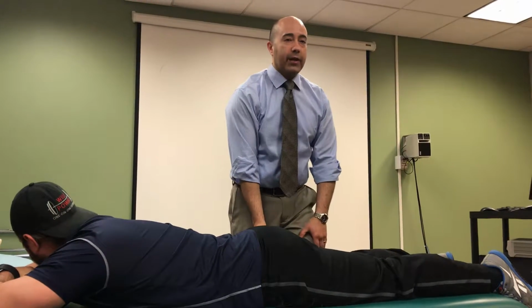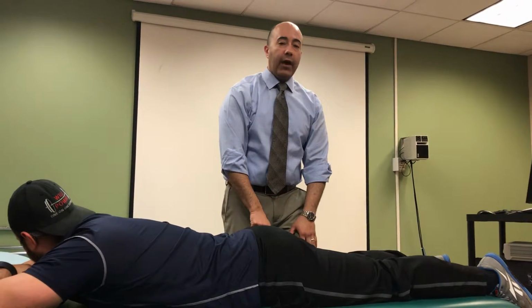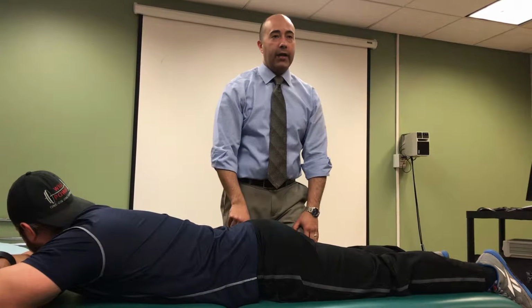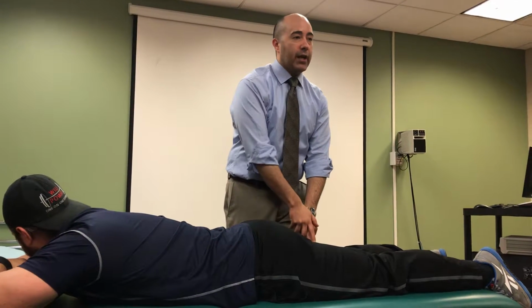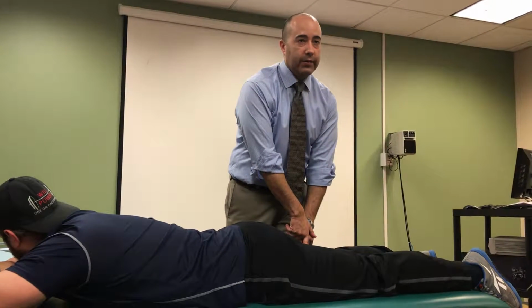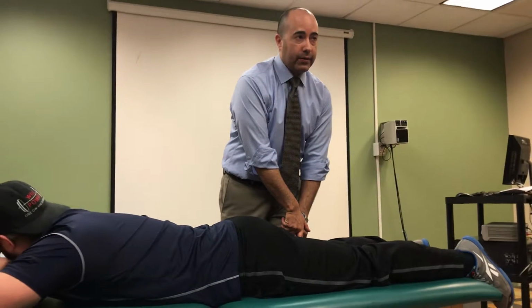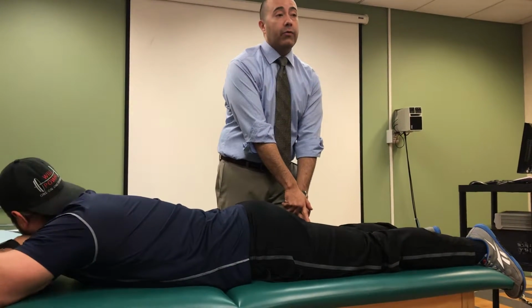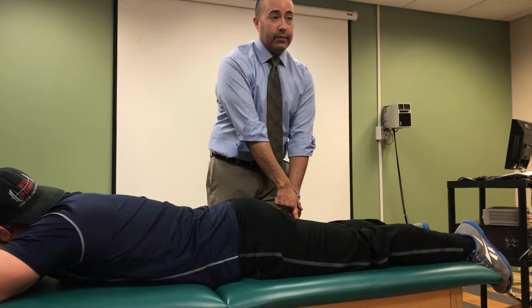So with convex on concave, the spin has to happen in the same direction as the swing. Everyone agree with that? The swing is the limb movement, the actual movement.